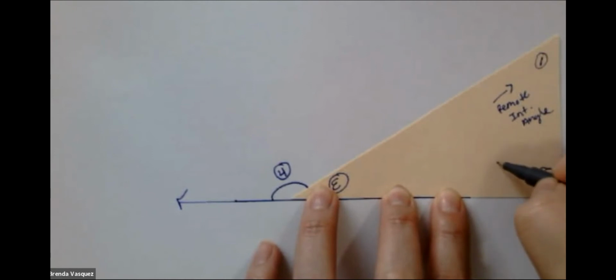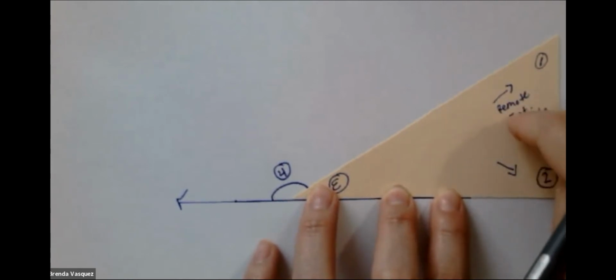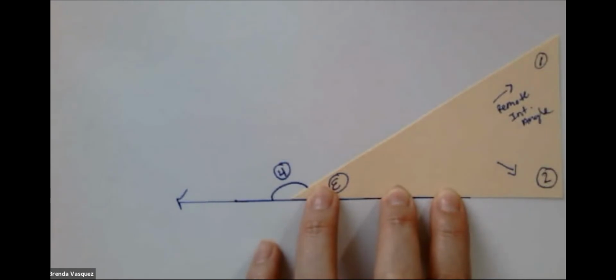And also remote interior angle, right? These are my 2 remote interior angles. And I apologize that I have a screen mirror image of it. I'll try to see if I can reverse it. But this is what I'm going to go ahead and do.